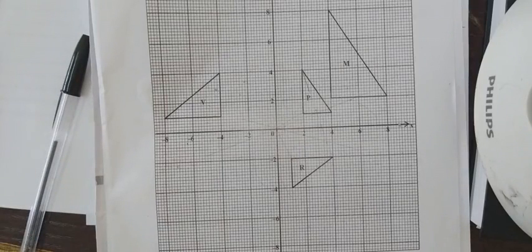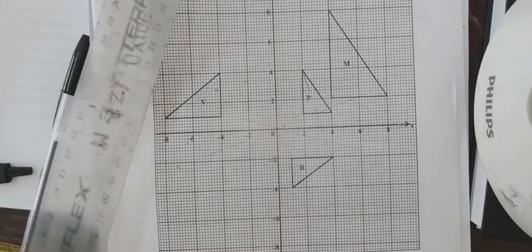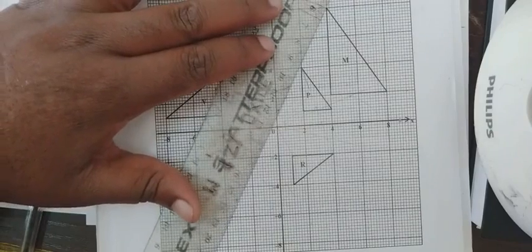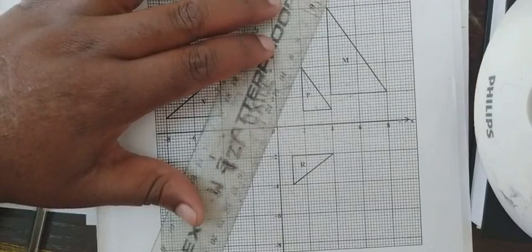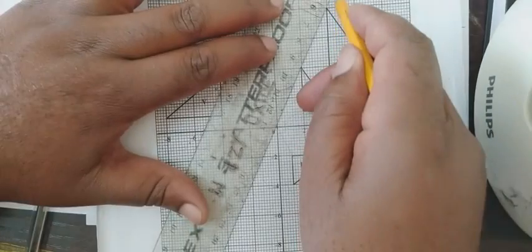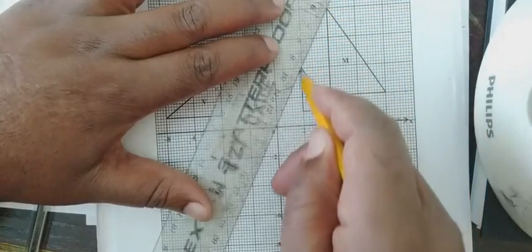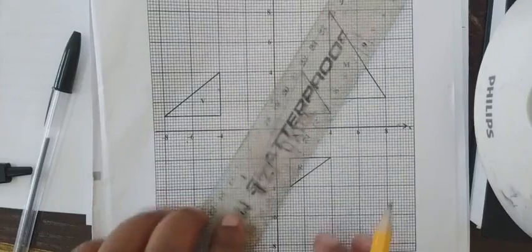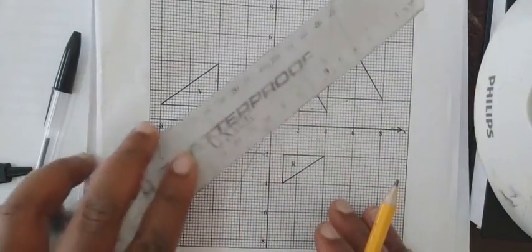So to find the center of enlargement, you just join the corresponding sides. So like this one corresponds to that one, that is the image. Object and image, you join them. You'll see where it will take you. Okay? So when you join this one, okay, then another one, just two are enough.